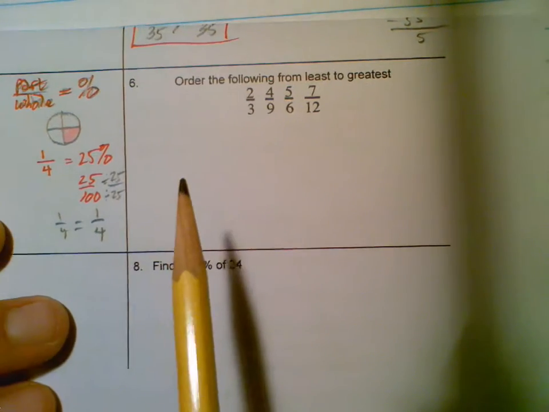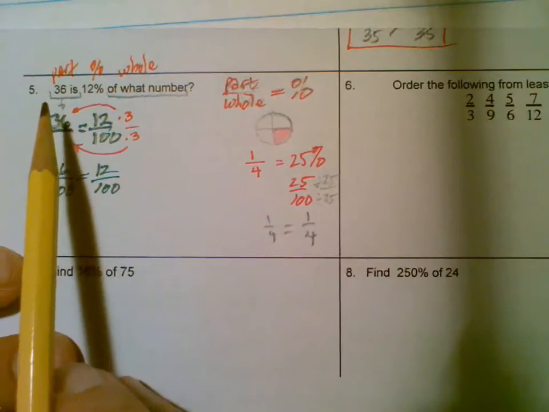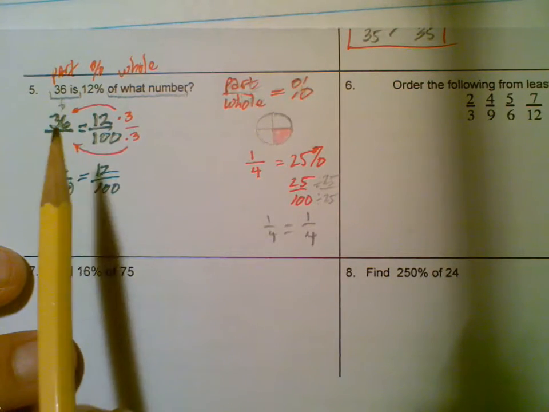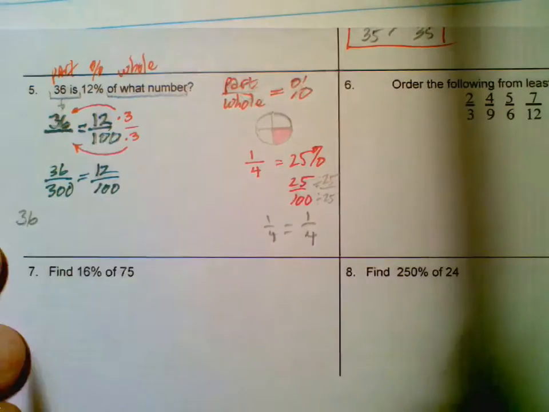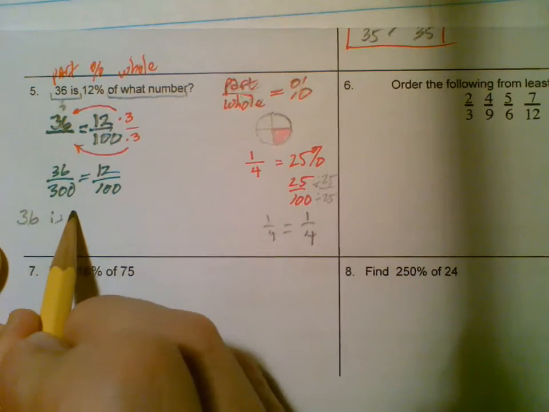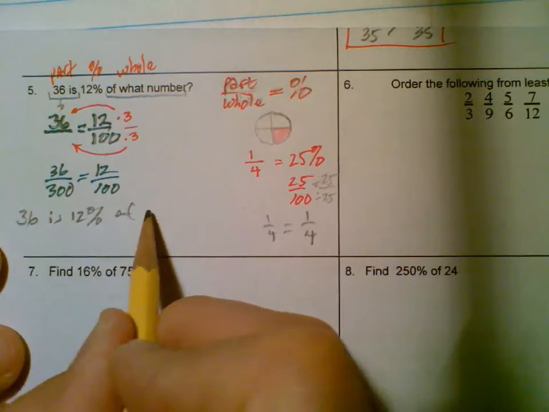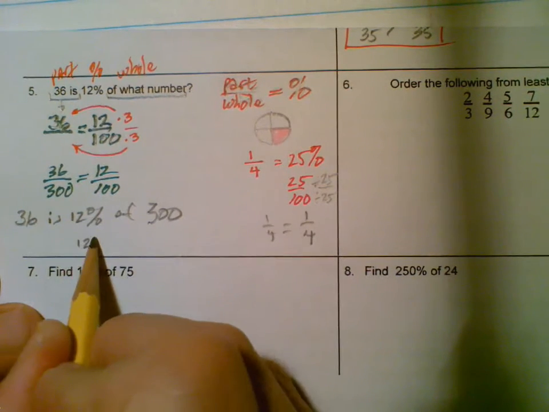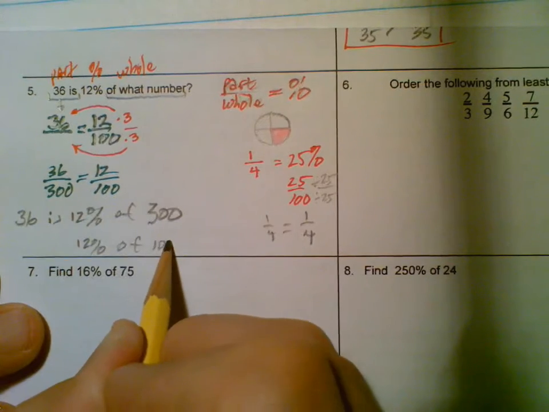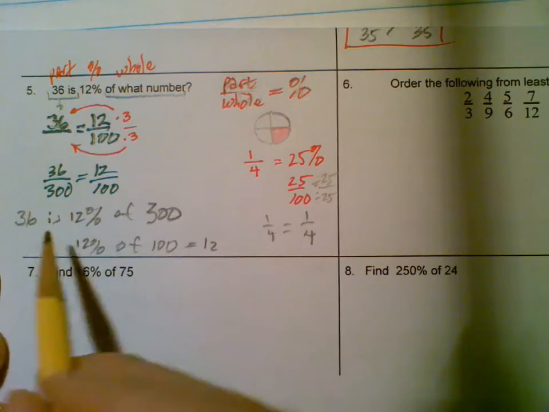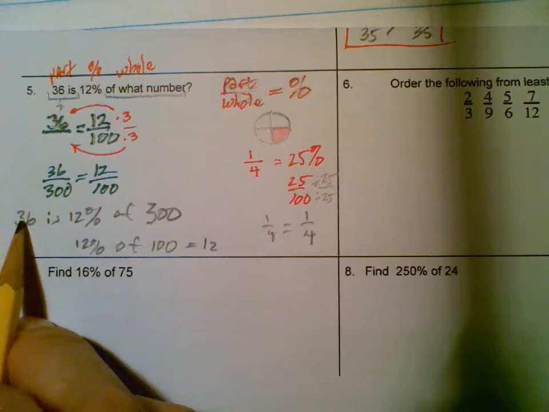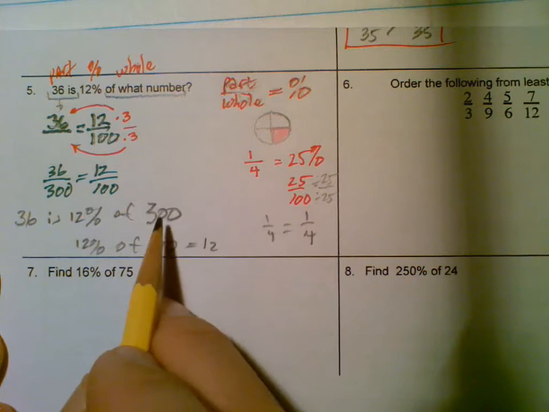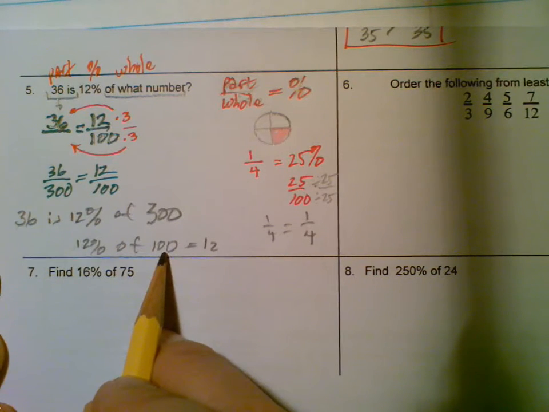But I guess to finish this though, 36 is 12% of 300. That's what we found out. And it should make sense actually, because if I asked what's 12% of 100, well, that answer would be 12, right? And this number is larger than 12, so it's not surprising that the 300 is larger than the 100. I think that's what I was trying to get at.